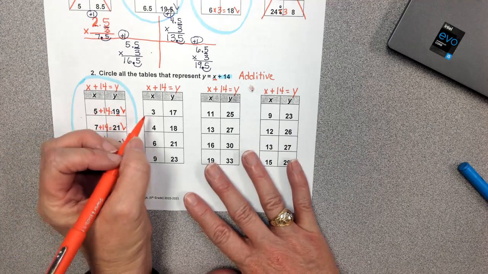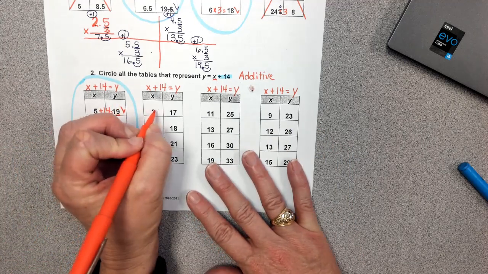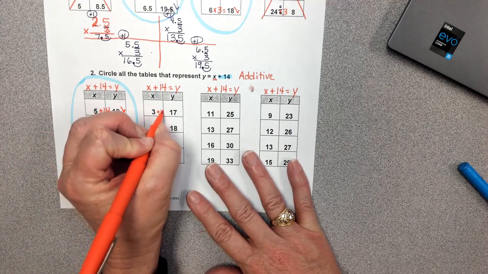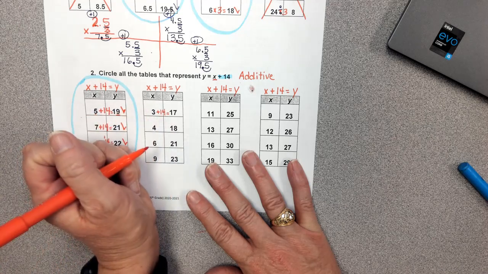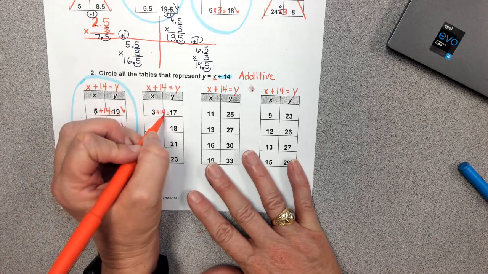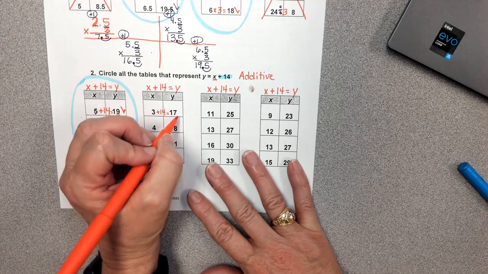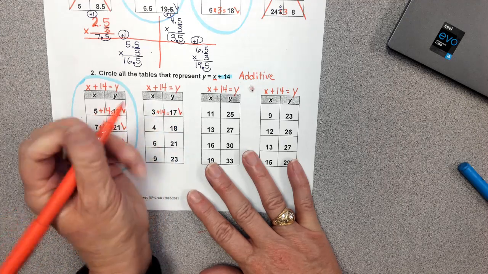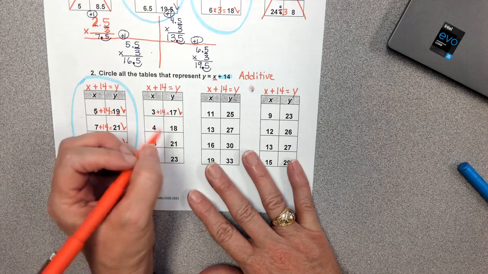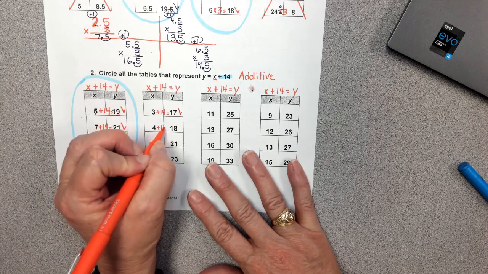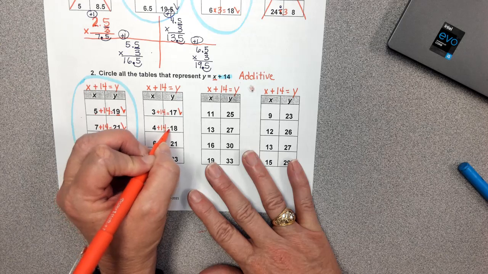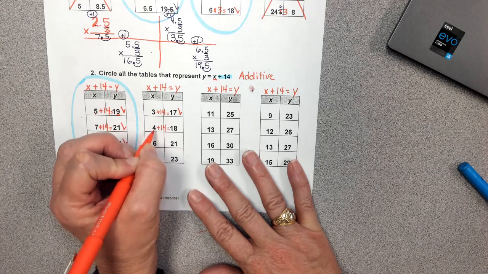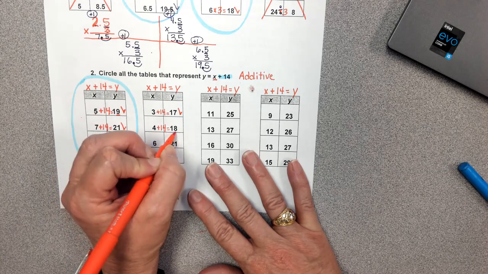The next piece of information says that if I'm at 3 and I add 14, will I get 17? Well, if I'm at 14 on the number line and I add 3 more, I will get 17. So that's a check. If I'm at 4 and I add 14 more to that, or vice versa, if I'm at 14 and I add 4 to that, will I be at 18?